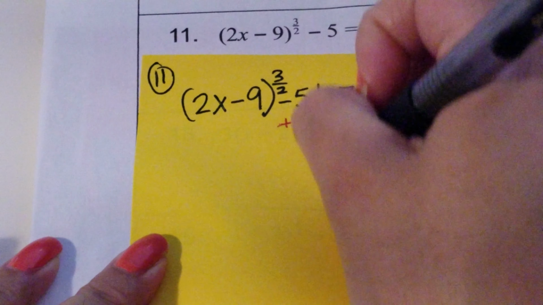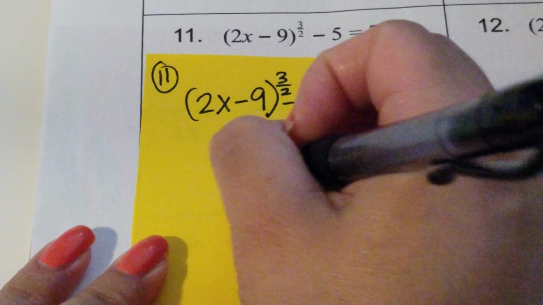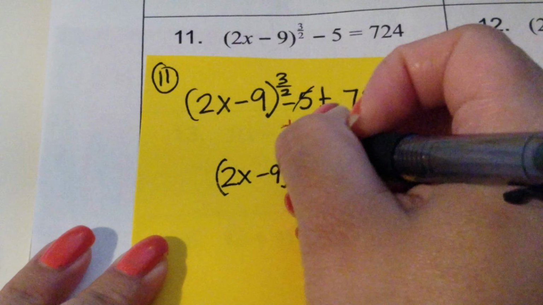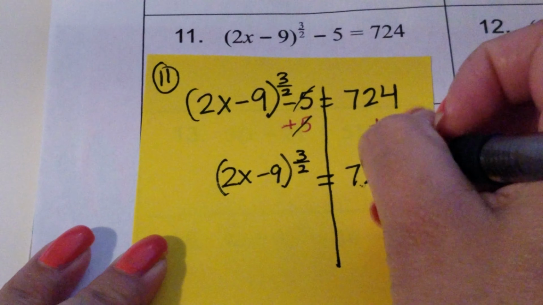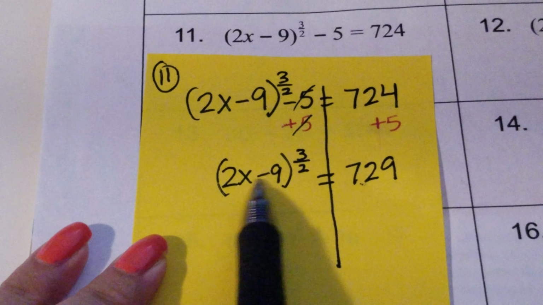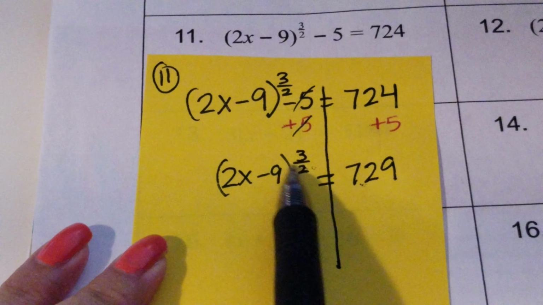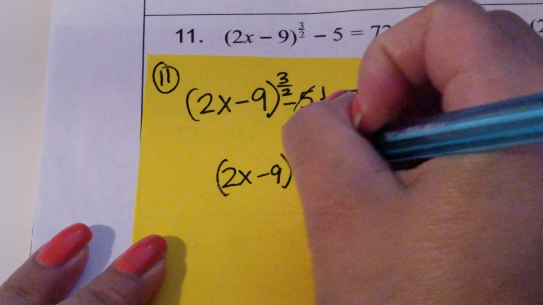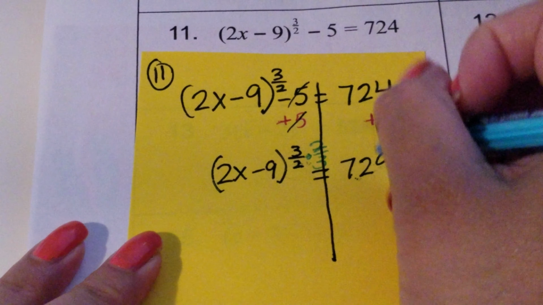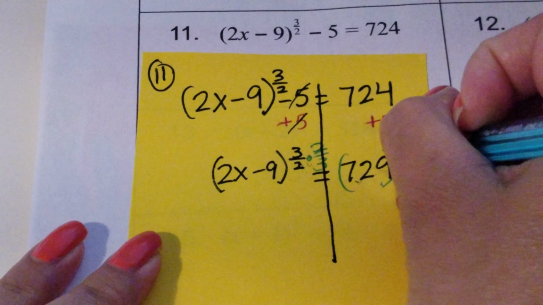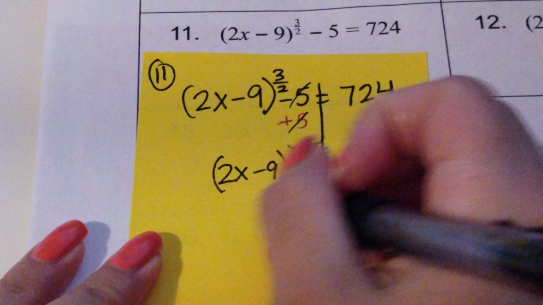And then let's draw the line. So that goes away, and what we're left with is 2x minus 9, seal the parentheses, 2 over 3, equals 724 plus 5, that's 729. And still, don't get rid of these numbers just yet because the exponent is on the outside of the parentheses. So next is this one. Flip it. 2 over 3 on this side, and 2 over 3 on this side. So that will cancel out. And now these numbers are free.